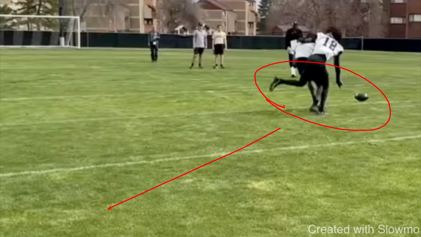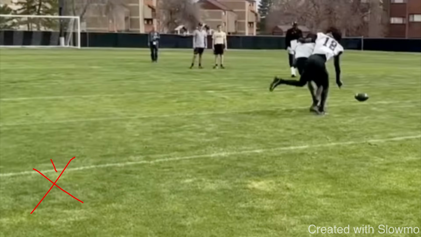Think about the play concept here. Let's say, for example, this receiver was running a 10-yard in, and let's say the slot receiver was running a whip route. If you get rerouted all the way to the inside, you're going to run into the whip route, and then you could have one defender guard two routes. That is not good spacing on the play.